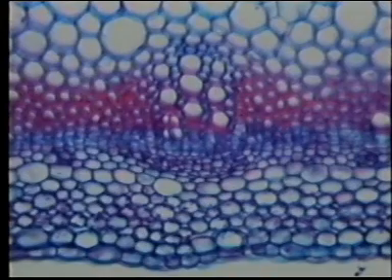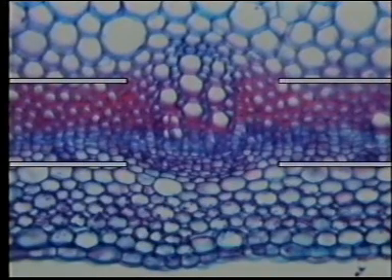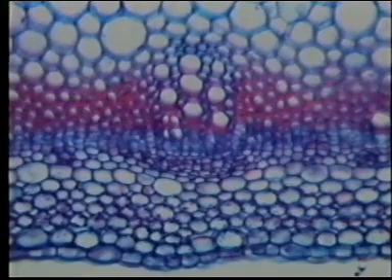But it's mainly the outer ring of sclerenchyma fibers that makes the older mint stem so much tougher and stronger than the young stem. Indeed, it's the strength and length of sclerenchyma fibers that makes sisal, jute and hemp such useful materials for ropes and string.